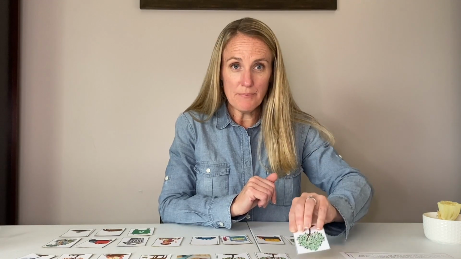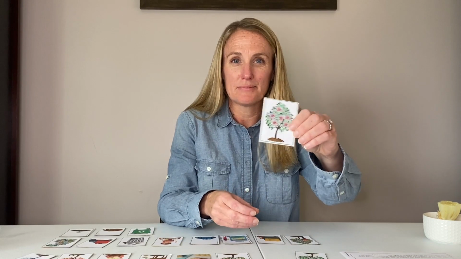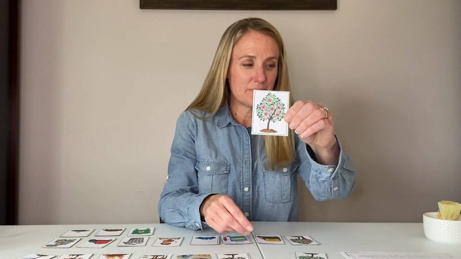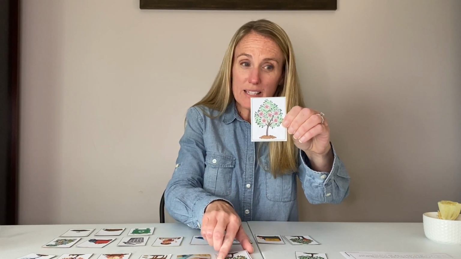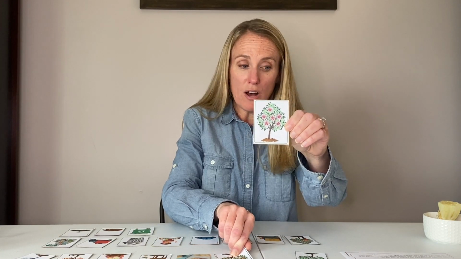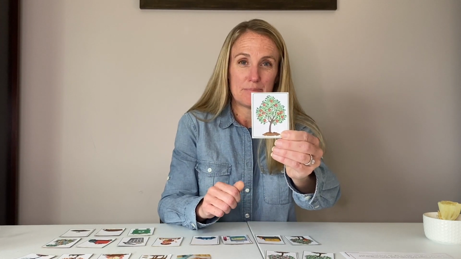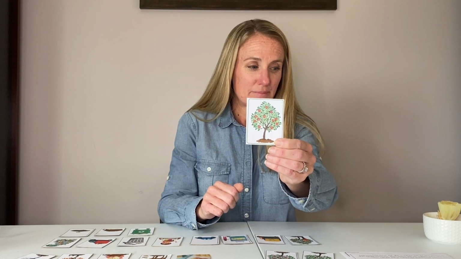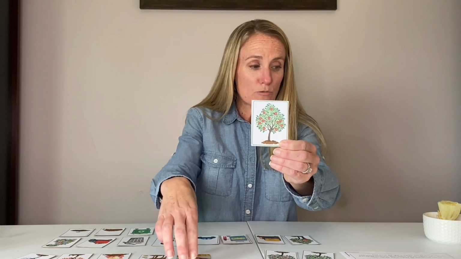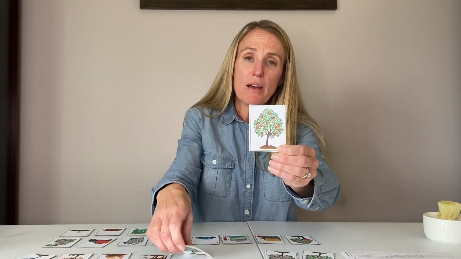In the springtime, the tree blossoms. Once pollinated, the blossoms fall off, and in each blossom's place, there'll be an apple. Once the apples ripen, they become too heavy for the tree, and they fall to the ground.